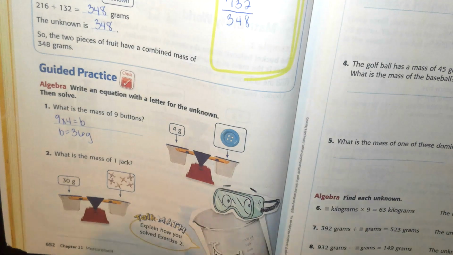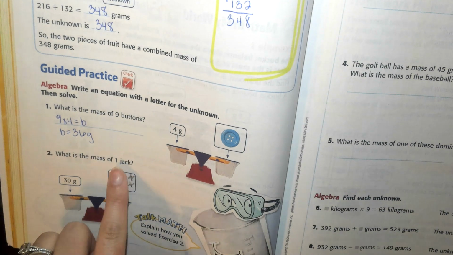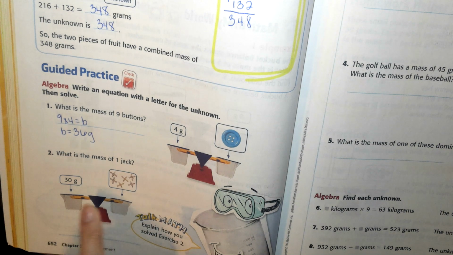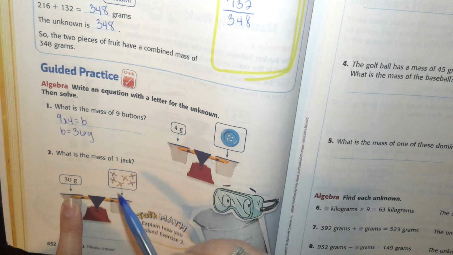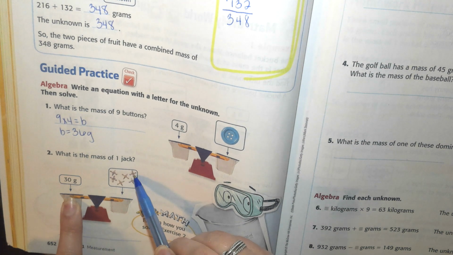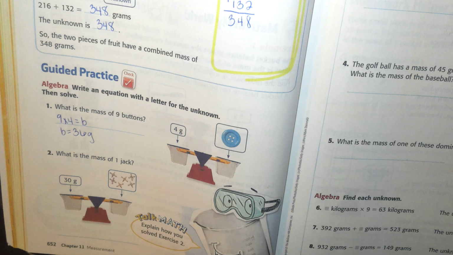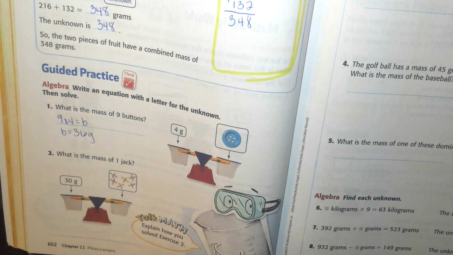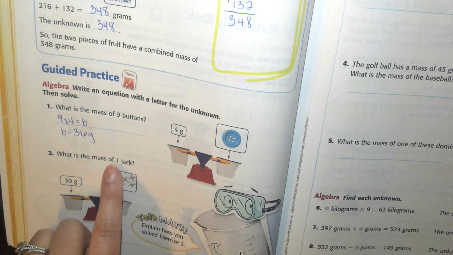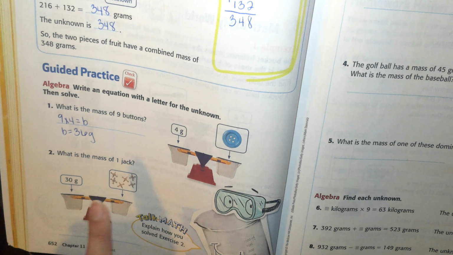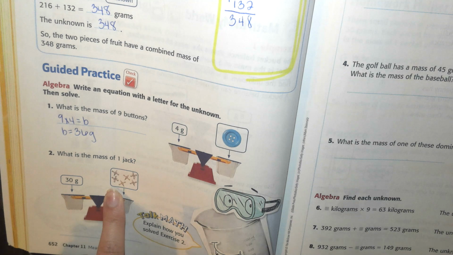The next one here is question 2. It says, what is the mass of 1 jack? Well, I can see looking at my bucket balance that I have 30 grams, but for 1, 2, 3, 4, 5, 6 jacks. So what operation might I do to figure out the mass of just one of these? If you said division, you would be correct. In order to figure out the mass of 1 jack, I'm going to have to divide this mass here, 30 grams, by 6 to figure out the mass of just one.